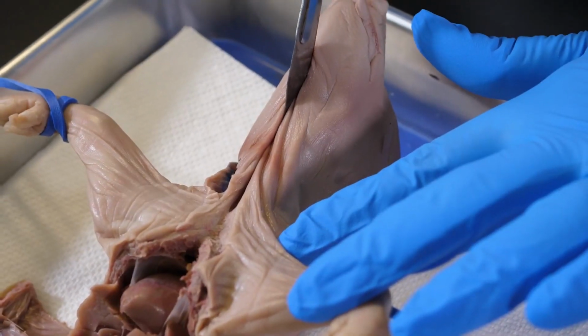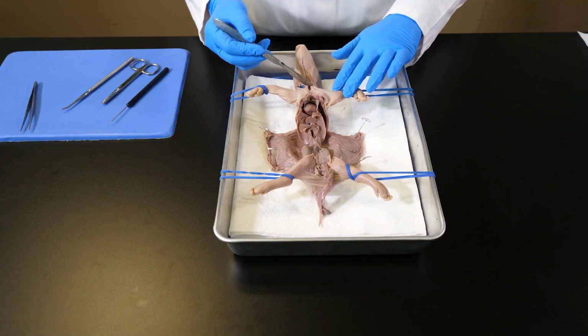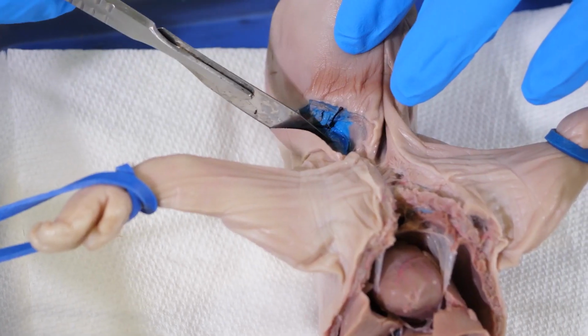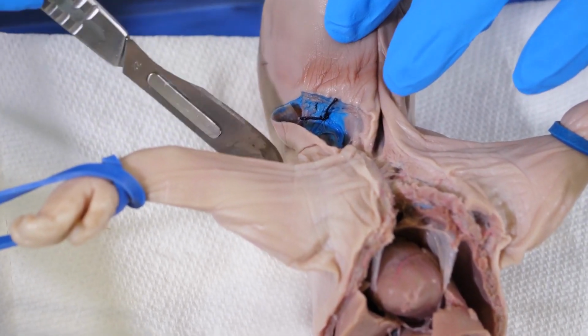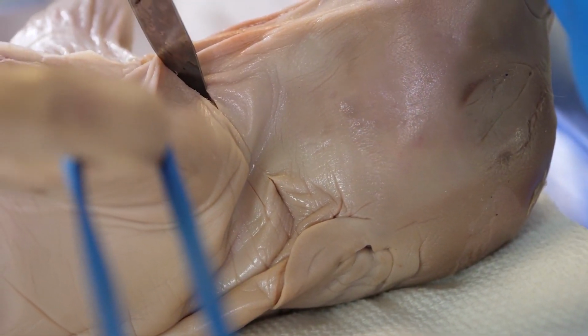We use the scalpel to extend the medial incision to the jaw. Then, we make 2 transverse incisions anterior to the forelegs, just behind the pig's ears.